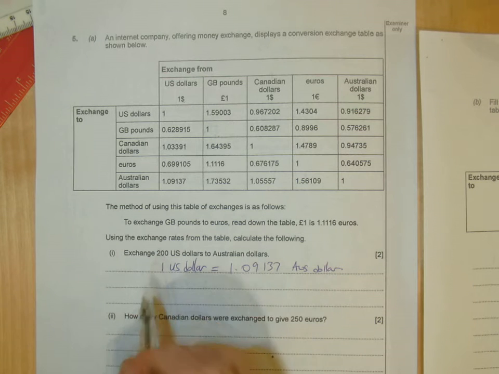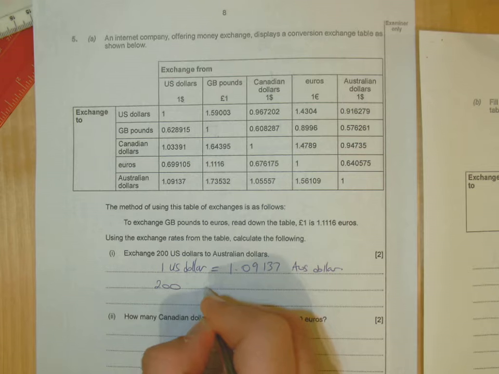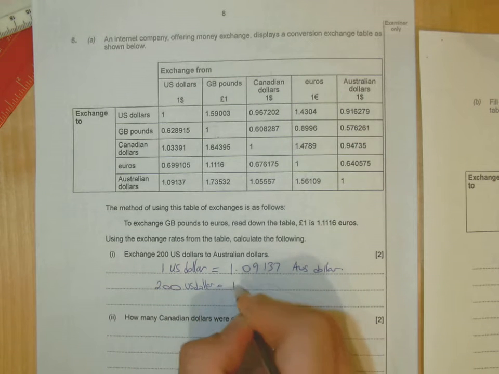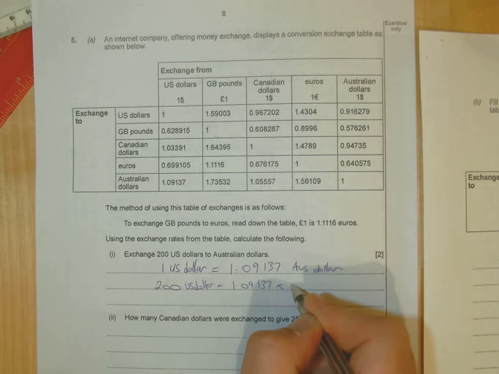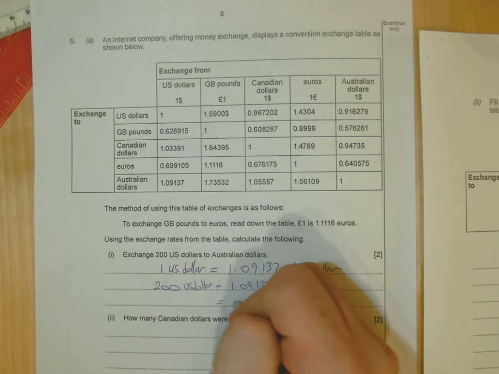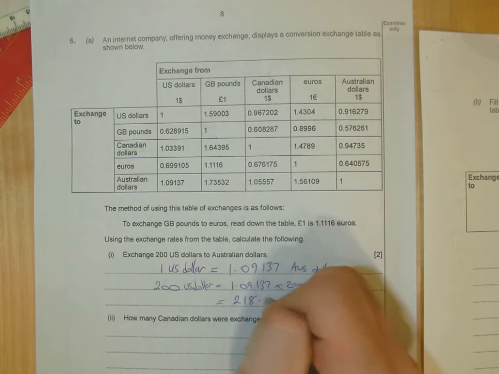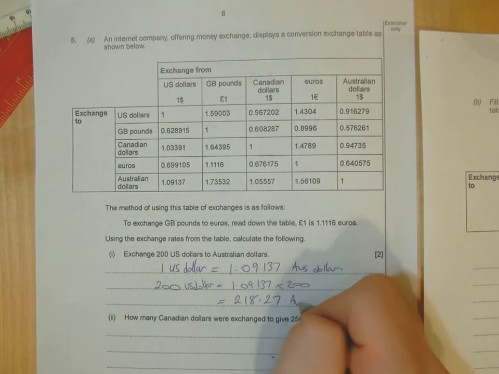Okay, so to get 200, we need to multiply by 200, because for each dollar you get 1.09137 Australian dollars. So times that by 200 and you get your answer. So we get 218.27 Australian dollars.